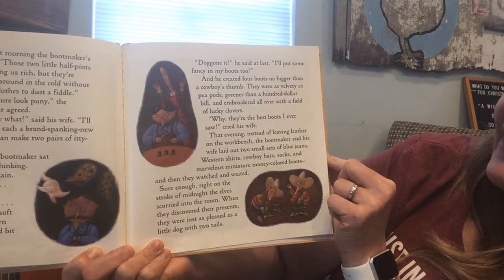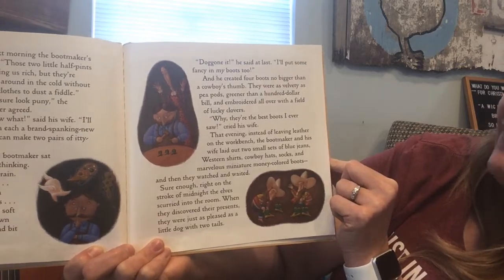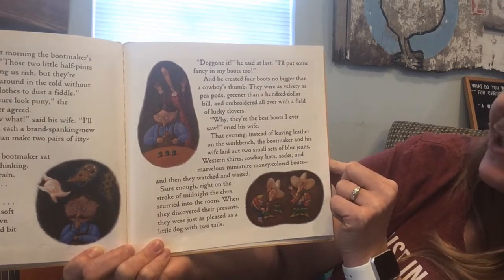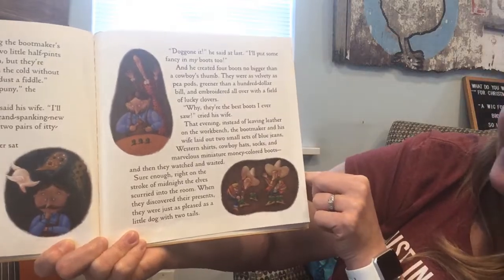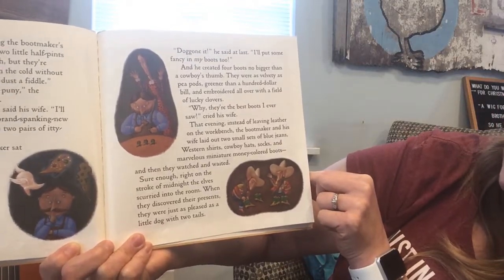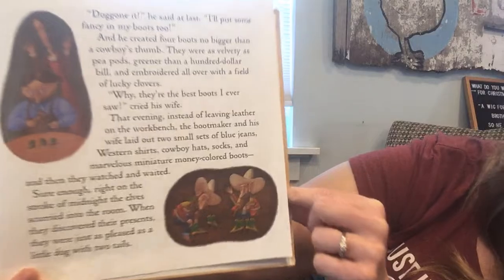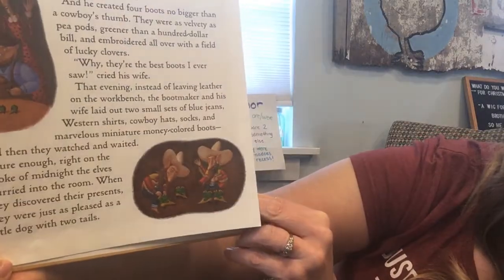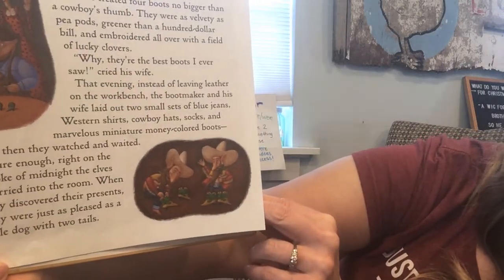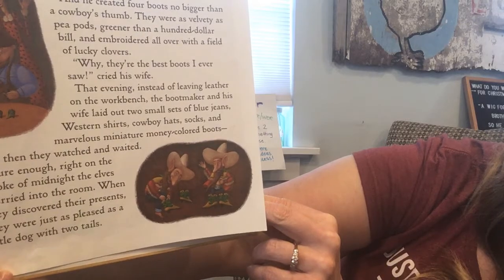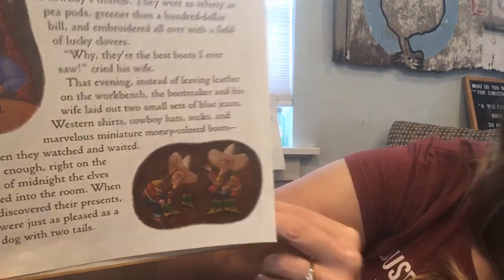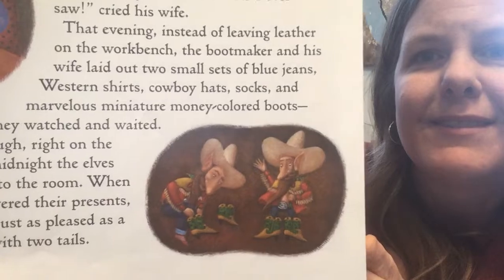That evening, instead of leaving leather on the workbench, the bootmaker and his wife laid out 2 small sets of blue jeans, western shirts, cowboy hats, socks, and marvelous miniature money-colored boots. And then they watched and waited. Sure enough, right on the stroke of midnight, the elves scurried into the room. When they discovered their presents, they were pleased as a little dog with 2 tails.